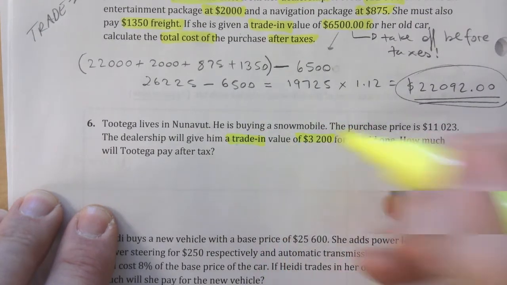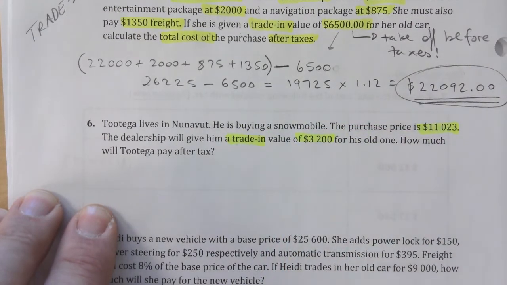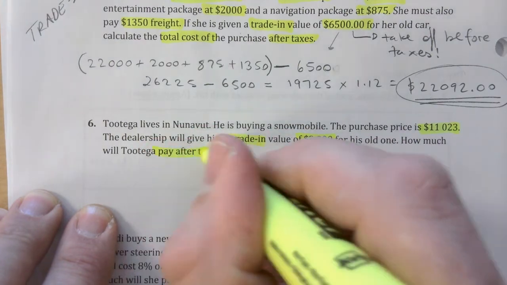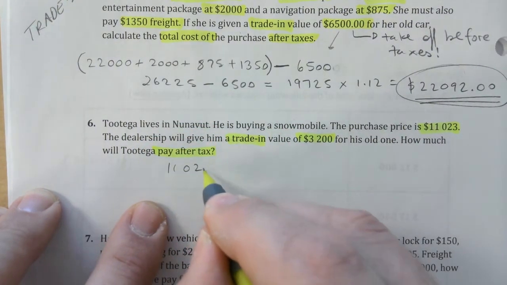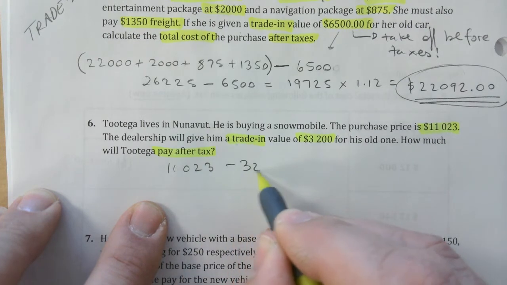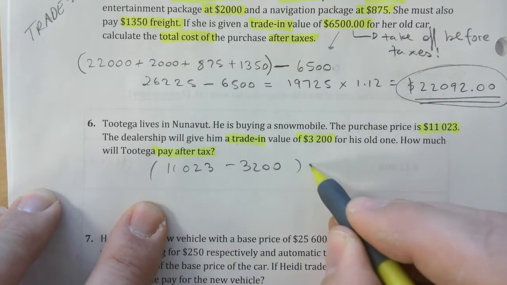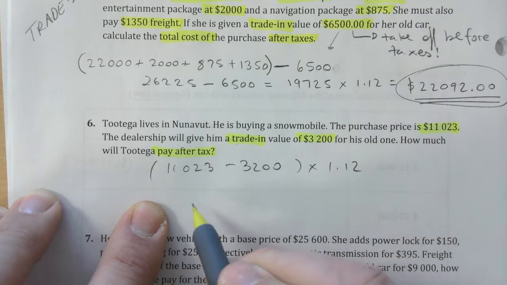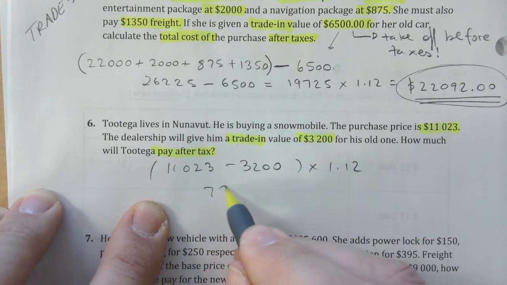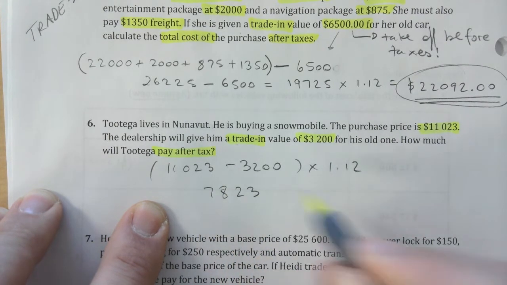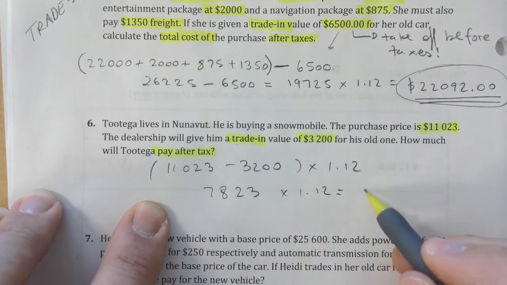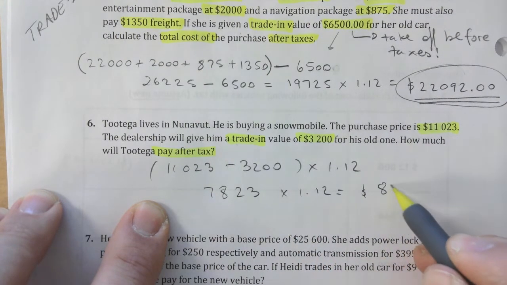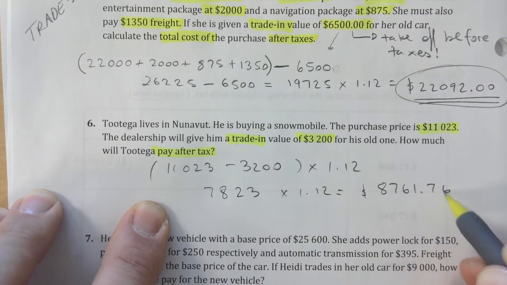This is a simple question, not a lot of numbers being thrown around, right? But how much will you pay after tax? So it's as simple as taking off the trade-in and then multiplying it by 1.12. So that's 78.23 when you subtract, times 1.12. That's 8761.76.